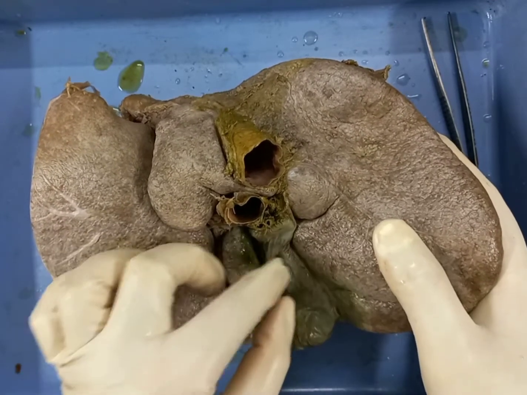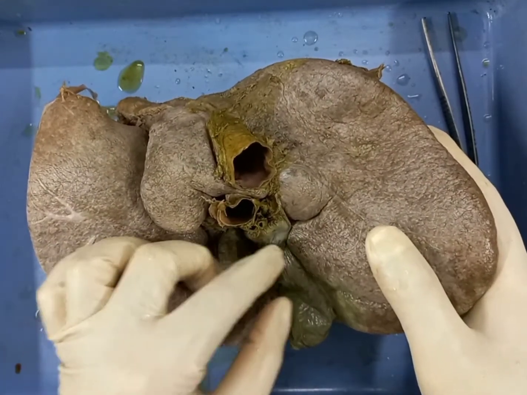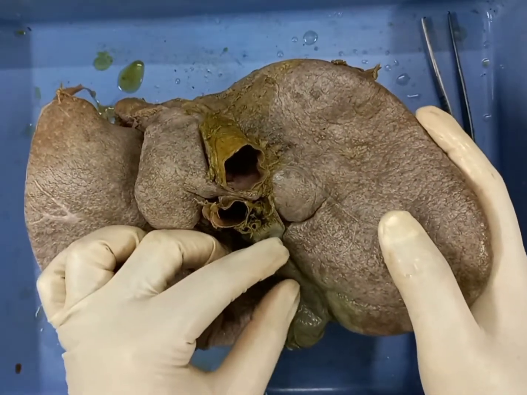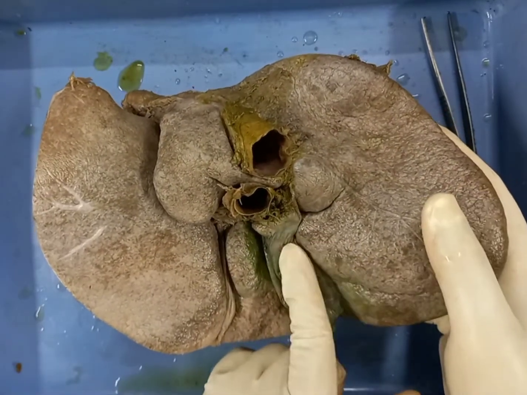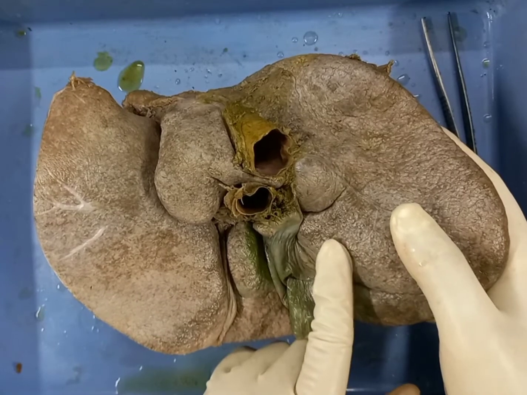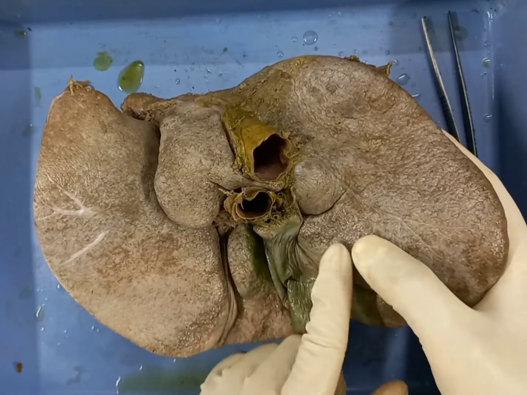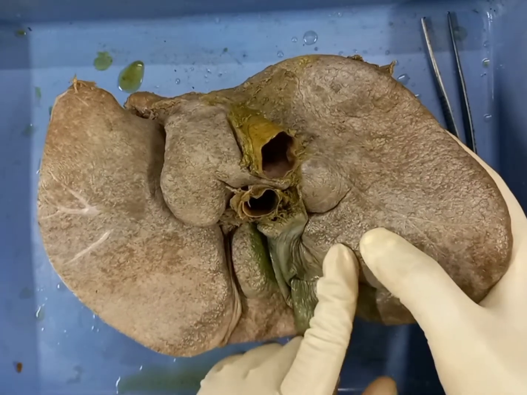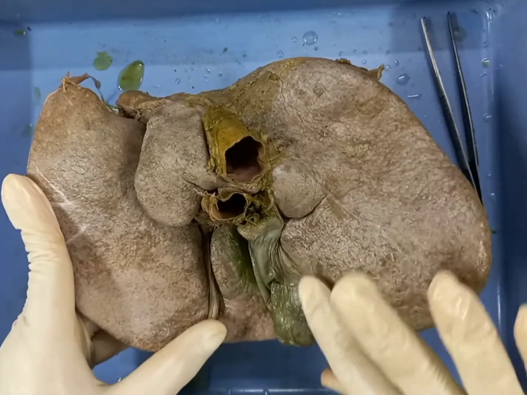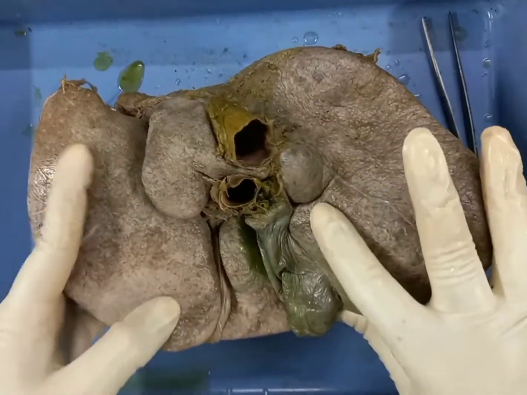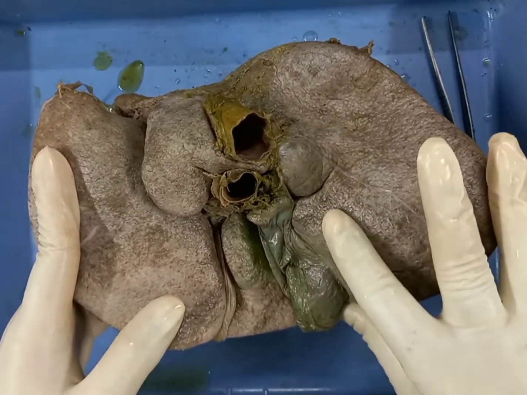Then it crosses the fossa for the gallbladder, that means it is in relation to the gallbladder. That will be the first part of the duodenum, and then it comes on the right side of the gallbladder fossa, where the first part of the duodenum is turning to become the second part of the duodenum. That area comes in relation to this area here, just to the right of the gallbladder fossa.